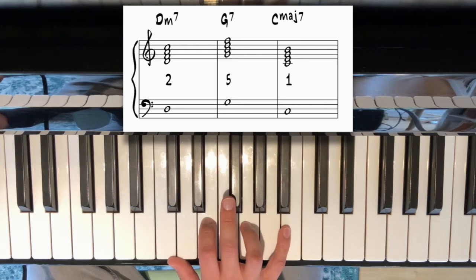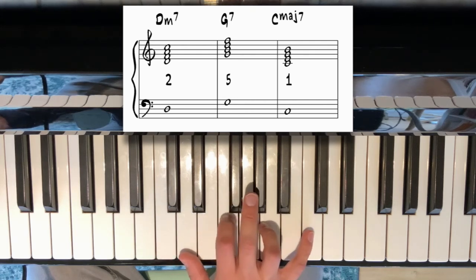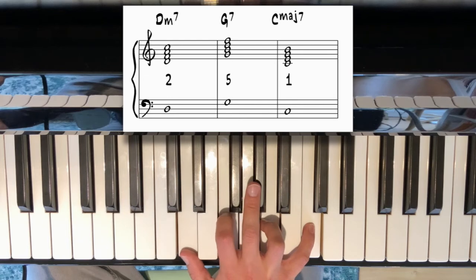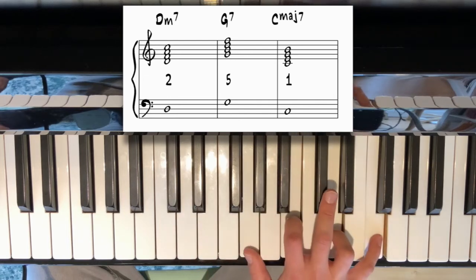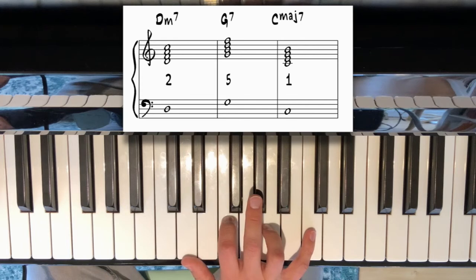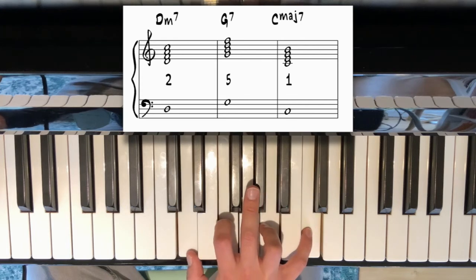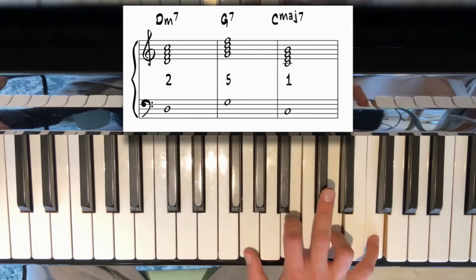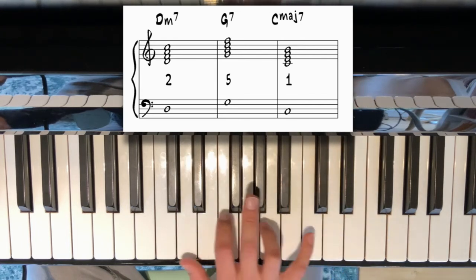Let's look a little bit more at these chord progressions. So we have chord 2, up to chord 5, chord 1. So that's D minor 7, chord 2, G7, chord 5, C major 7.